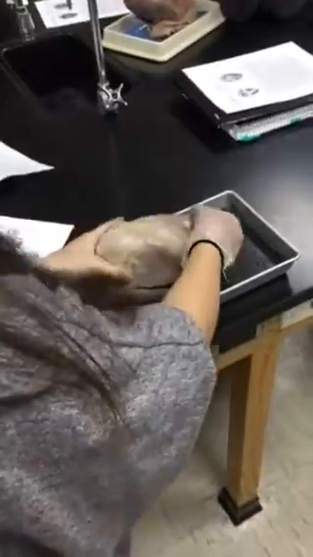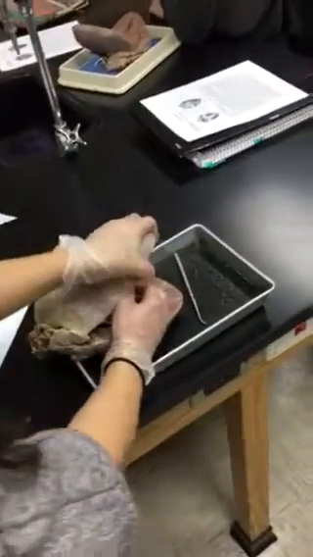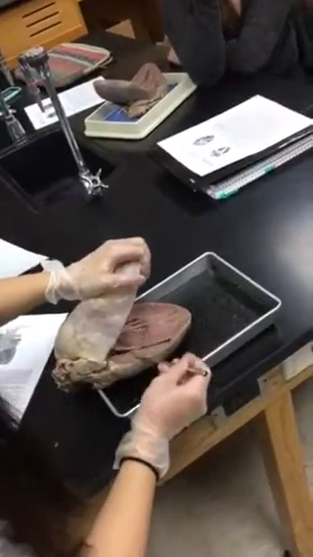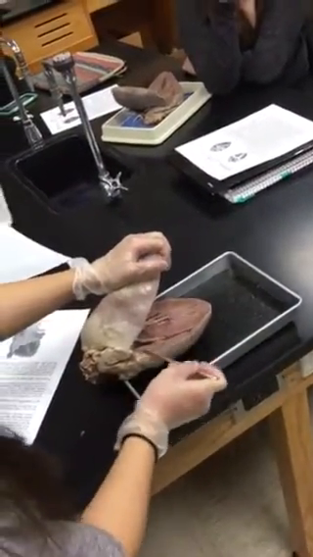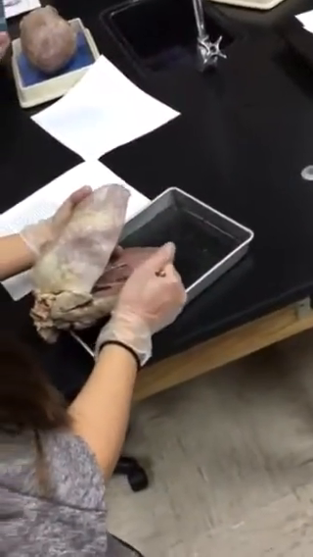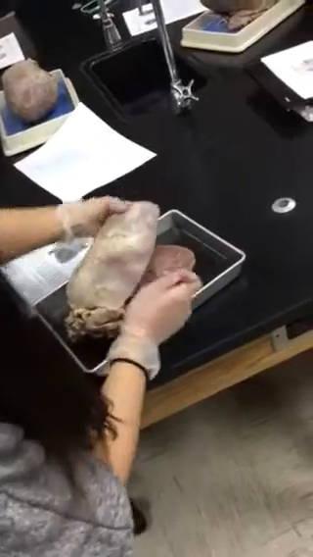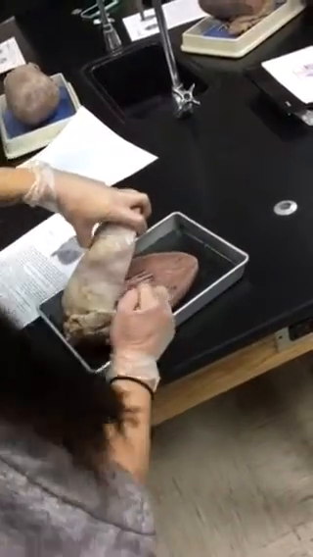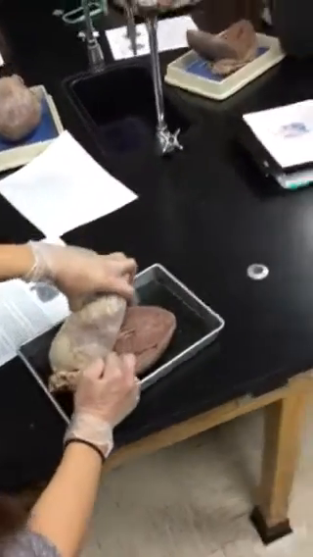We have 2 AV valves leading from the atria to the ventricles. Which side of the heart is this right here? This is the right side of the heart. This is our left side of the heart, separated by this structure here. The interventricular septum. So inter, meaning between, ventricular, in between the ventricles, and a septum is a dividing structure.